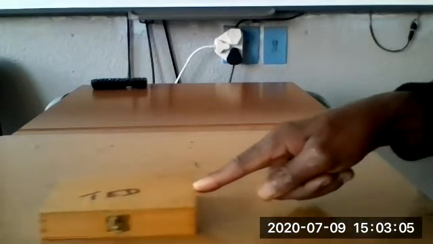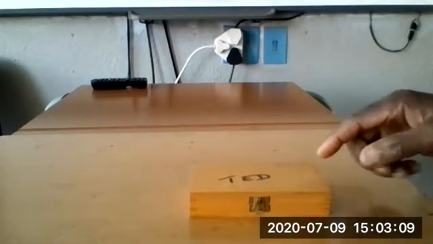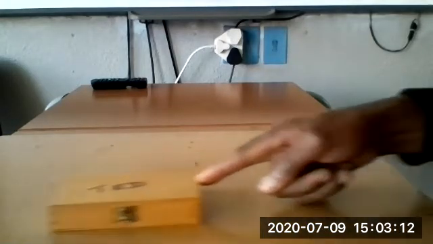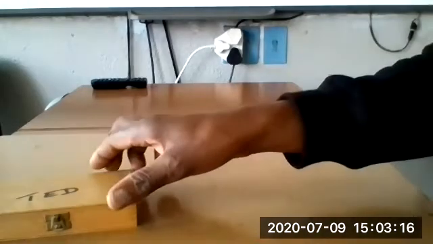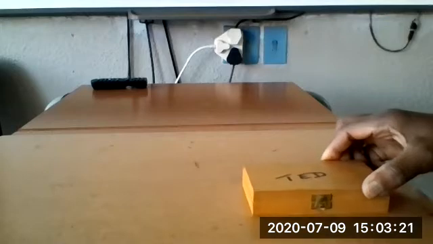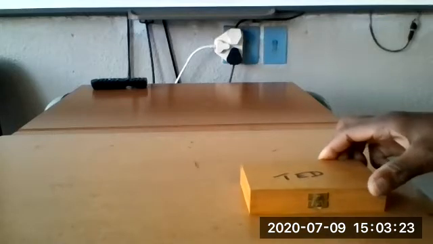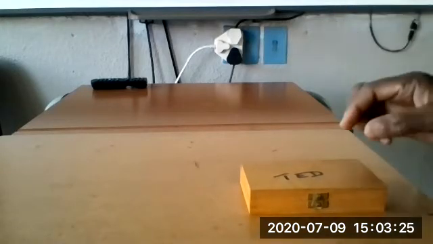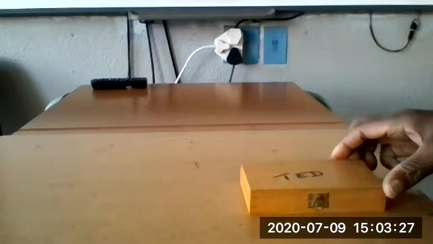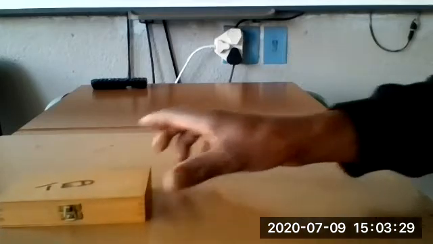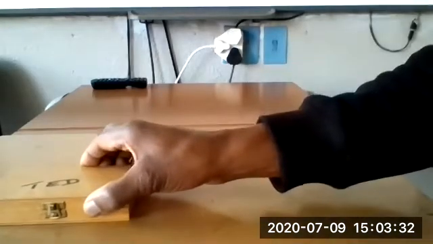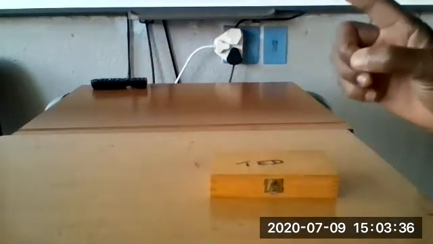I must also be in contact with the box so as to pull it. So the first type that I've just talked about is contact forces. I must be in contact with the object so that I can push it or pull it. That's contact force.